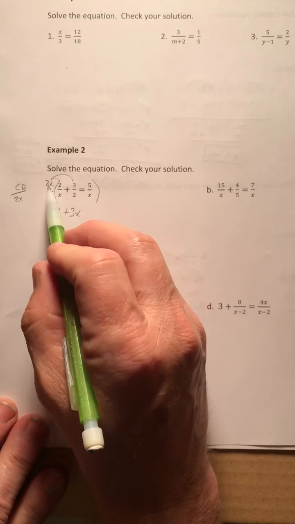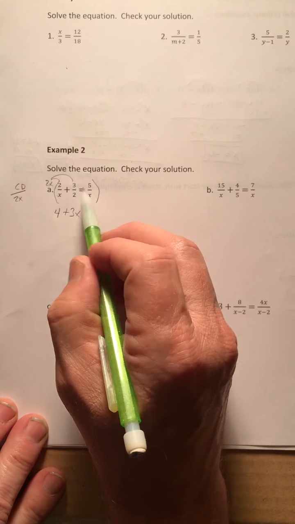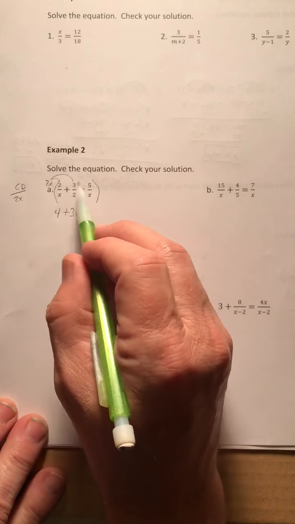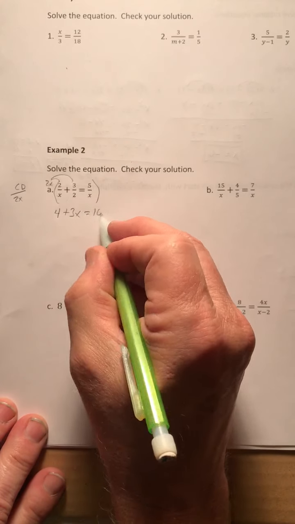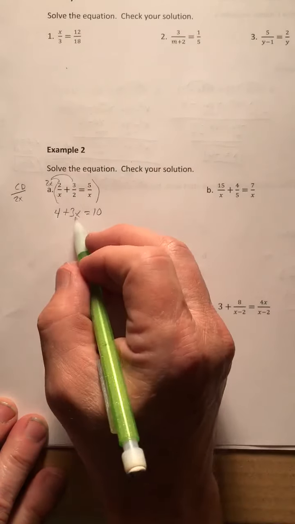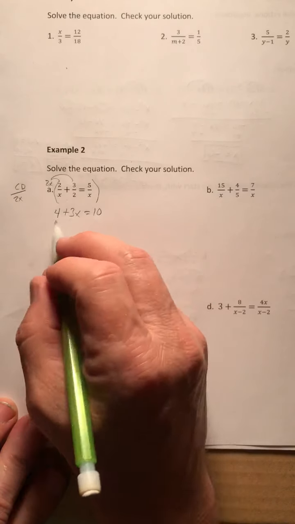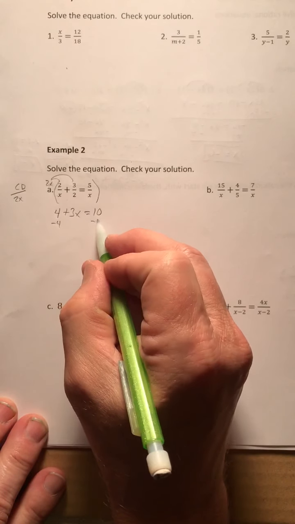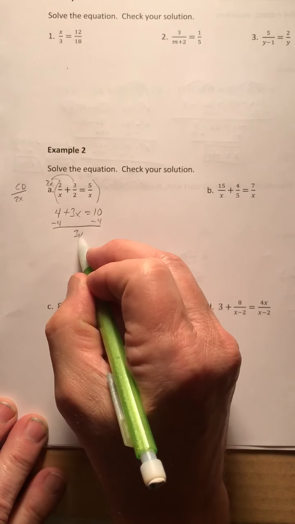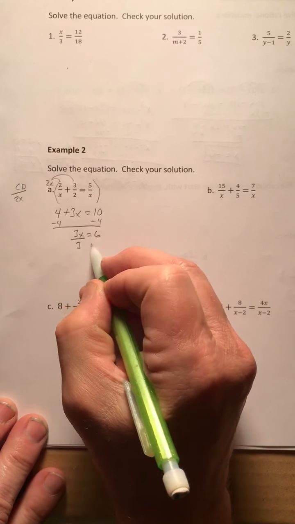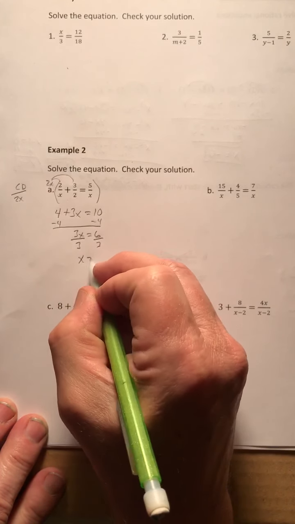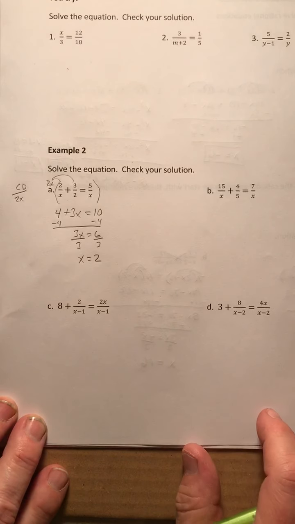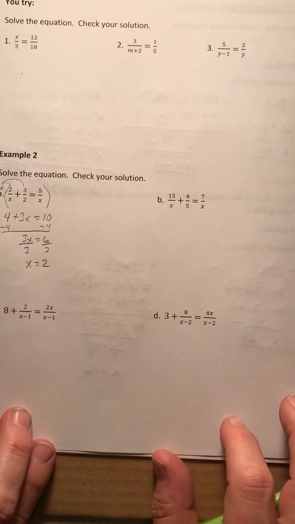And then when I multiply 2x times 5 over x, the x's cancel out, so it leaves me with 2 times 5, which is 10. All right, and there I have my problem. Now it becomes an easy problem for you. You subtract 4, we get 3x equals 6. We divide by 3, and we get x equals 2. All right, let's see another one like that.